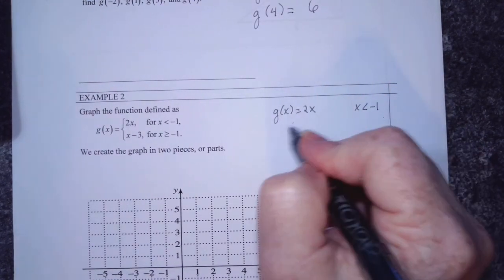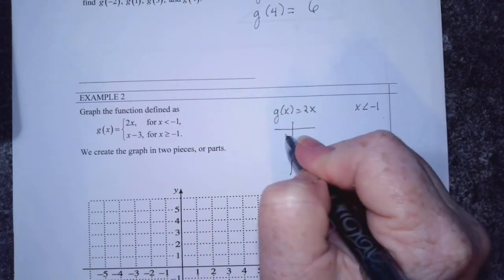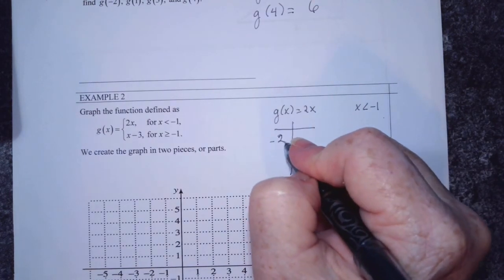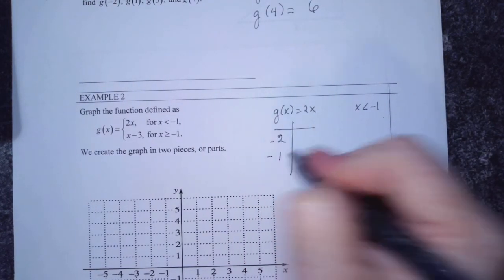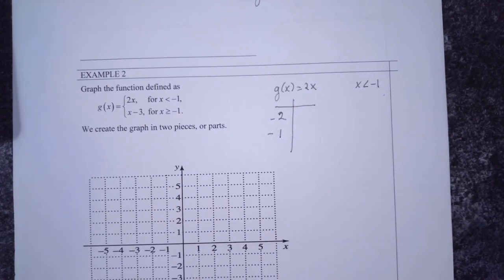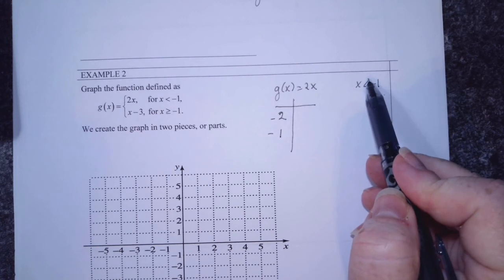Now, we're just going to plot a couple points. I'm going to go with x equals, say, -2 and -1. Why didn't I pick 0? Well, this graph is only good for x's that are less than -1.